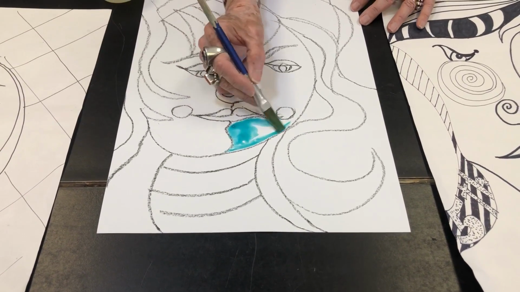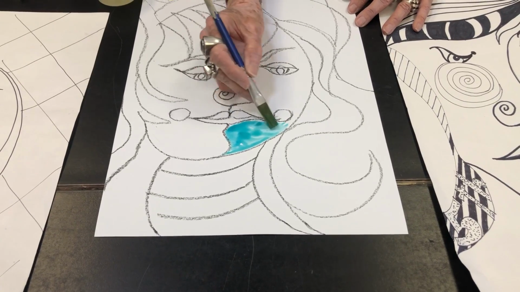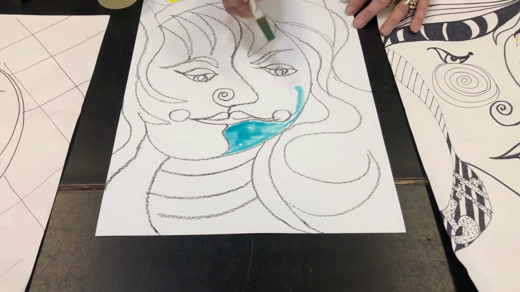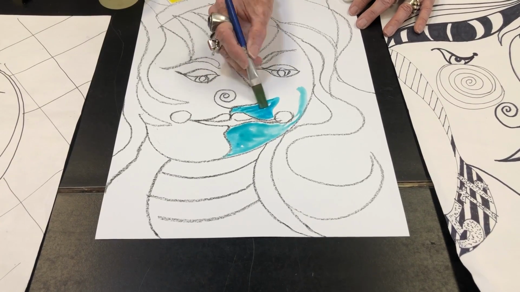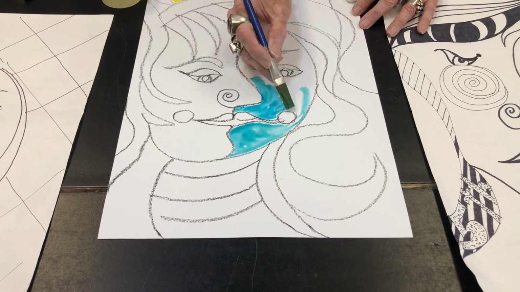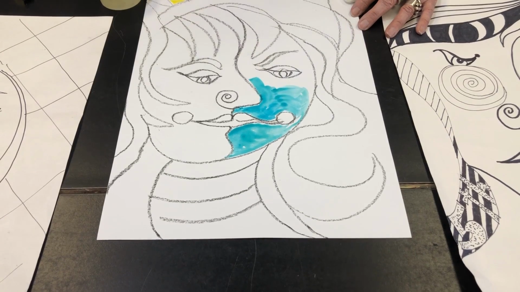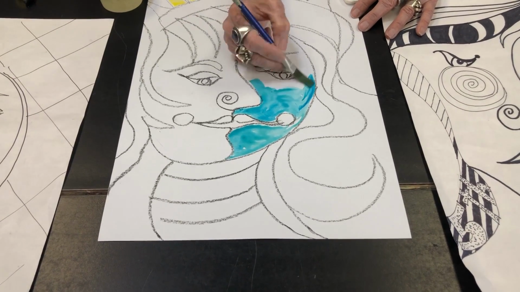So again, as you're working, you're going to decide what you want your artwork to, the feelings you want in your artwork to be. You're going to come back and paint in where you want things and have fun. Take your time, just enjoy the experience.